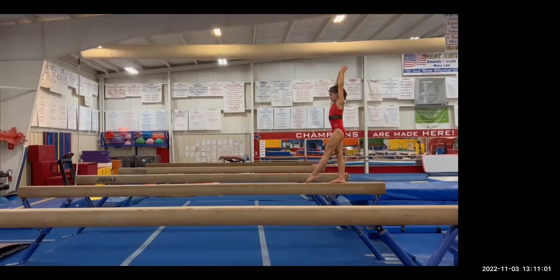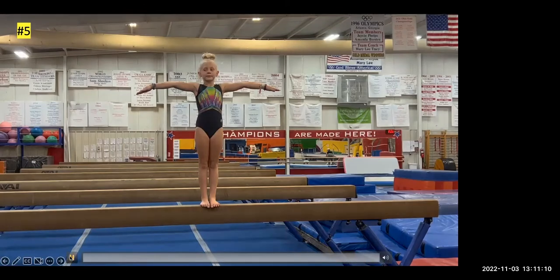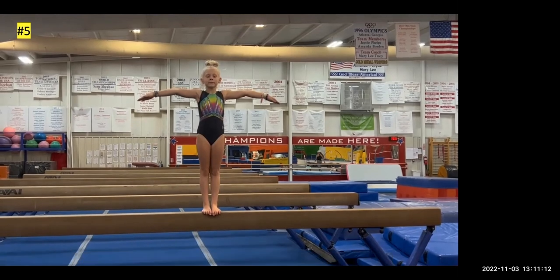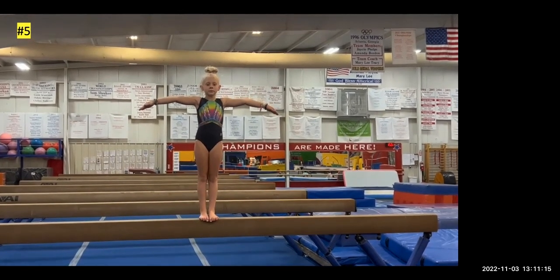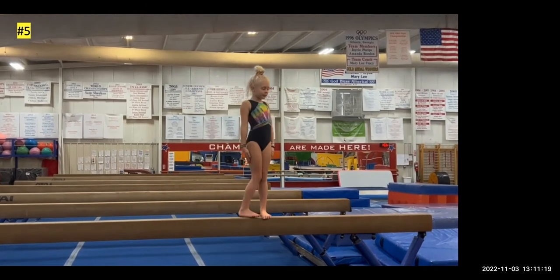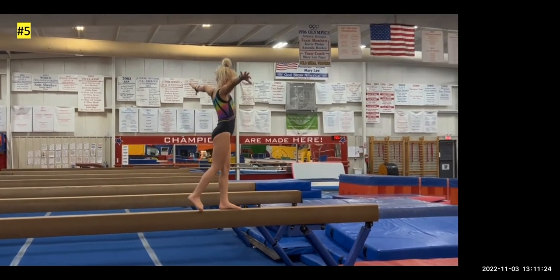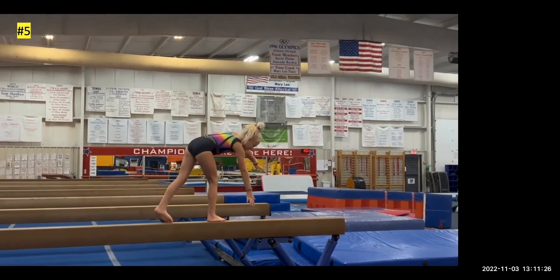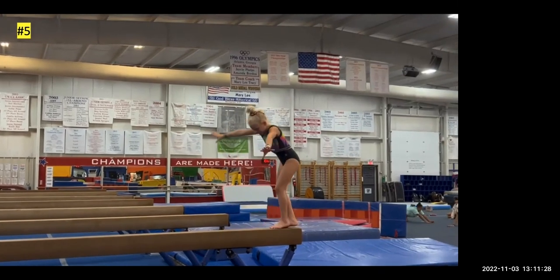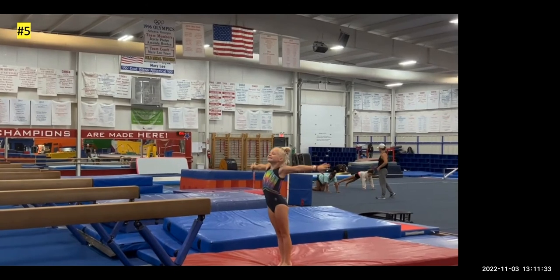Okay, number 5, there she is. Okay, pencils ready? Here we go. Sequence number 5, balance beam, 8-year-old. Here's her side choreography. Into her full turn. Into her dismount sequence. With a lovely ta-da finish.